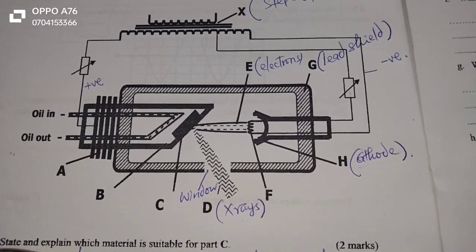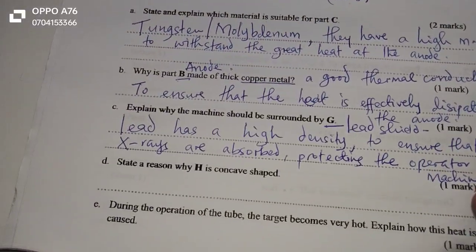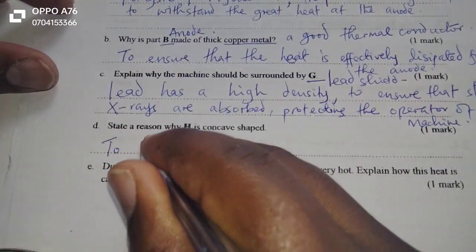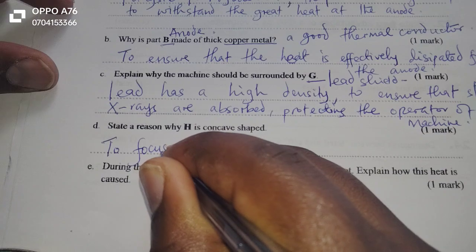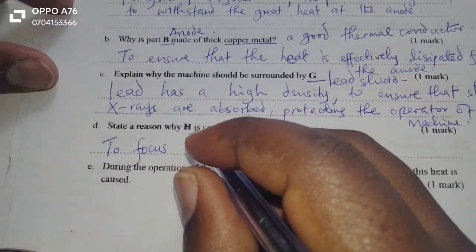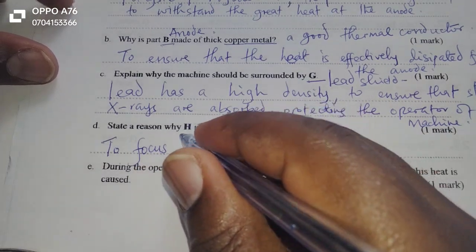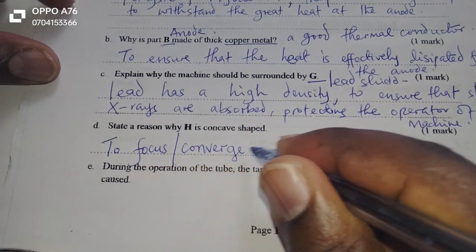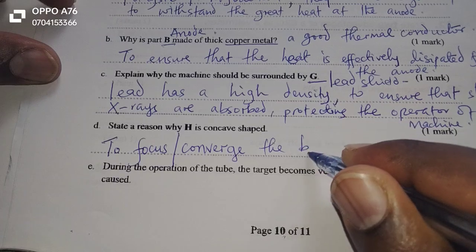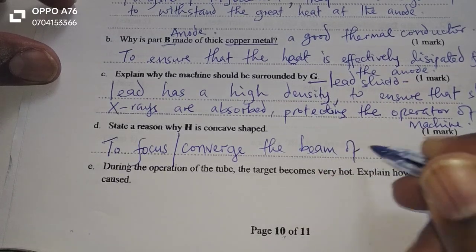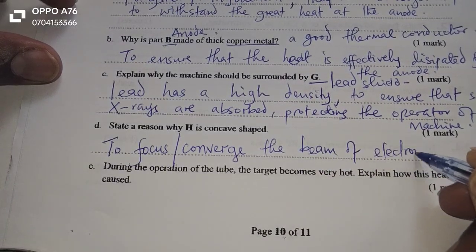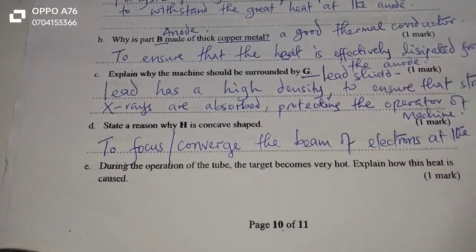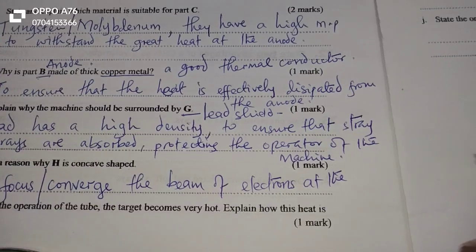So this is to focus or to direct, to focus, to concentrate, or even to converge the beam of electrons at the target or even at the anode.